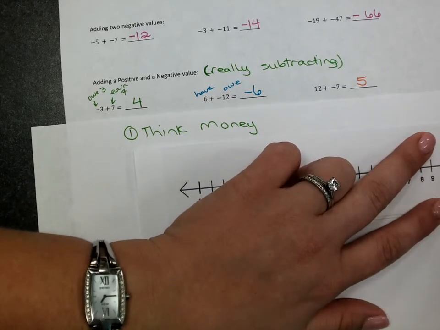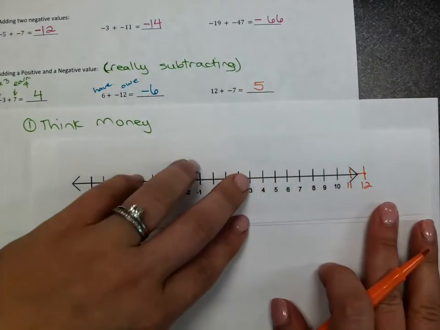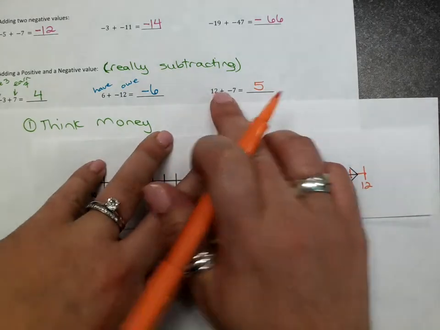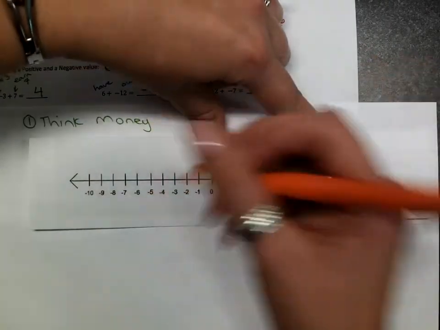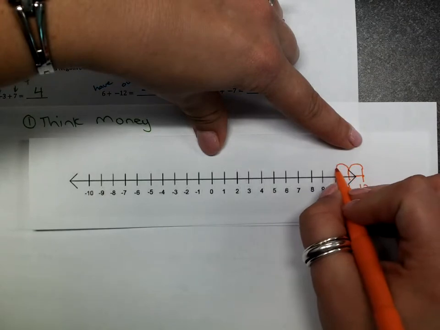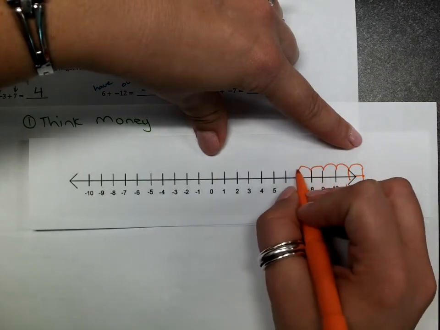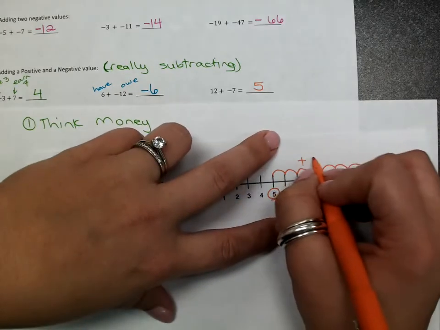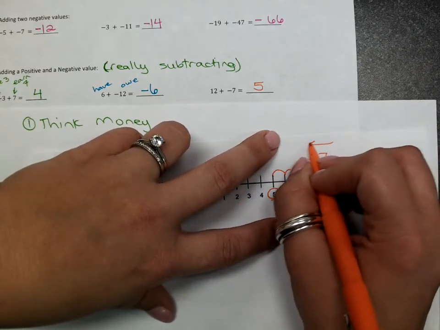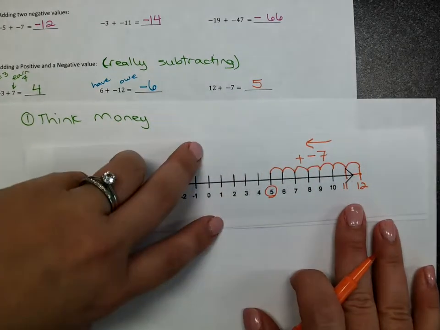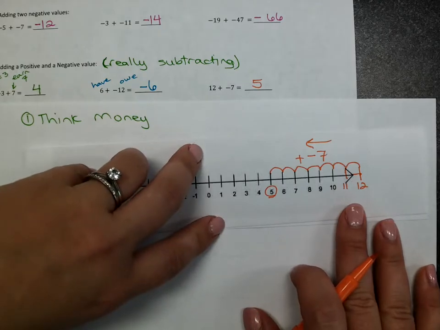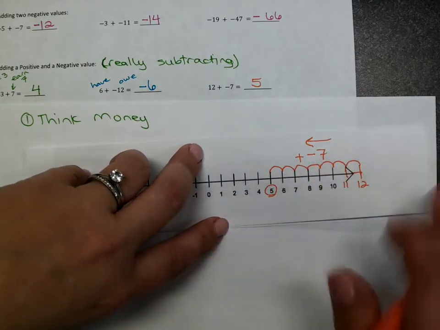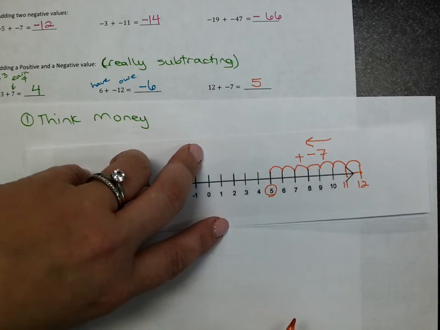I'm sitting here at 12, and I'm adding a -7, which means I'm moving backwards 7 times. 1, 2, 3, 4, 5, 6, 7, and I end up at +5. Adding -7 means you're moving to the left. So that might help. The number line's a little tedious trying to make, but it is a nice tool to see the result.